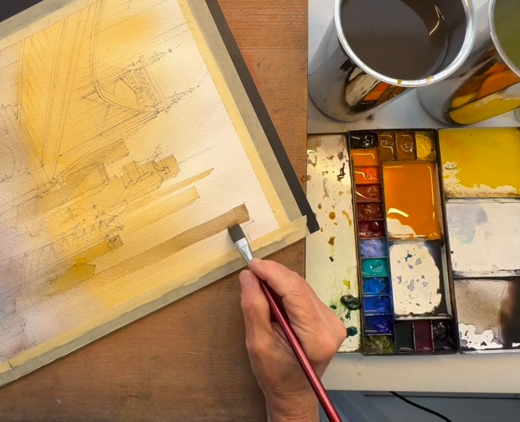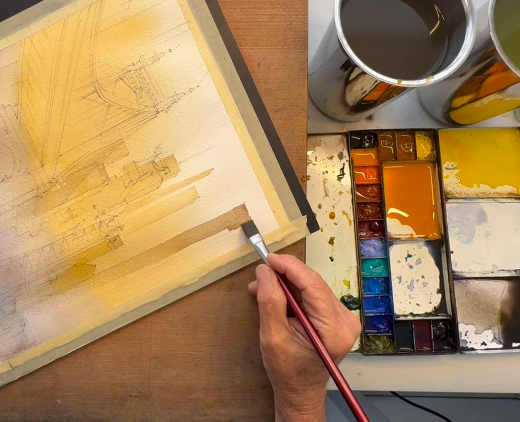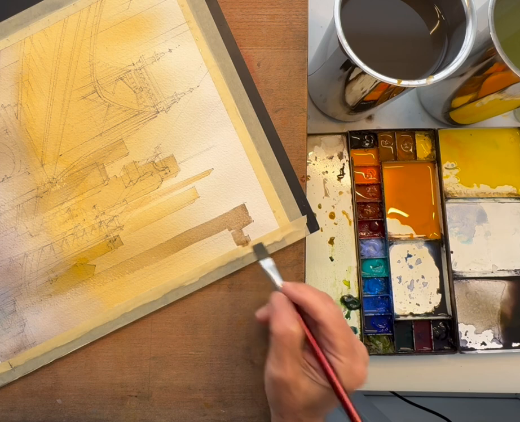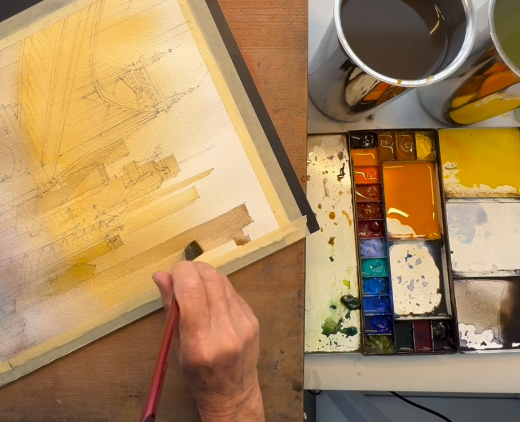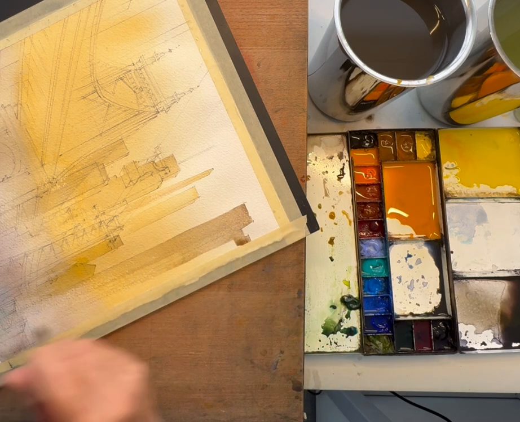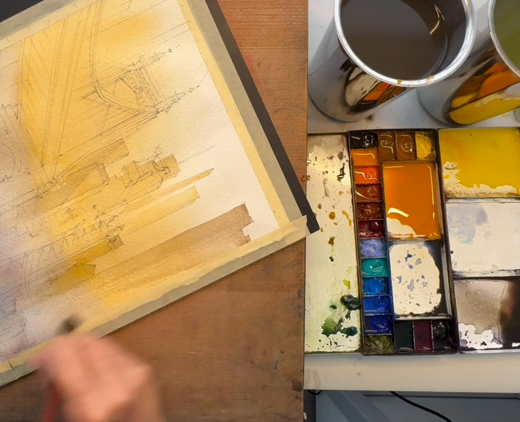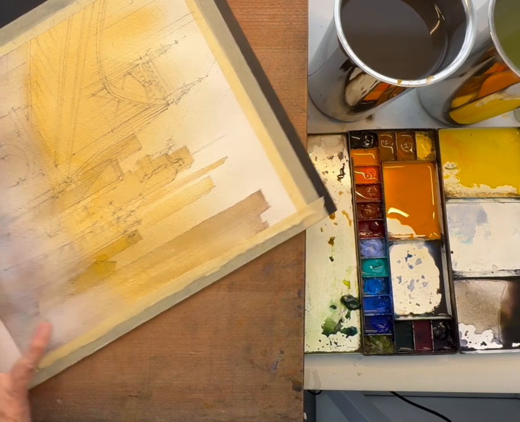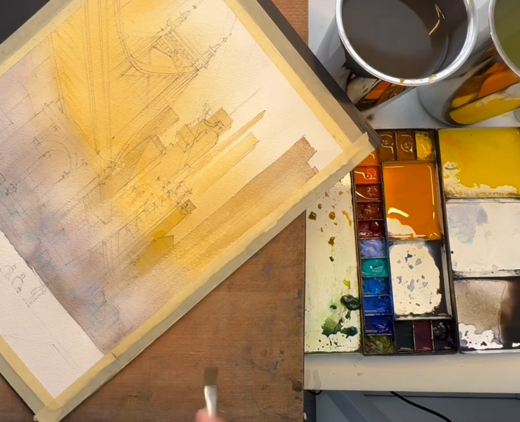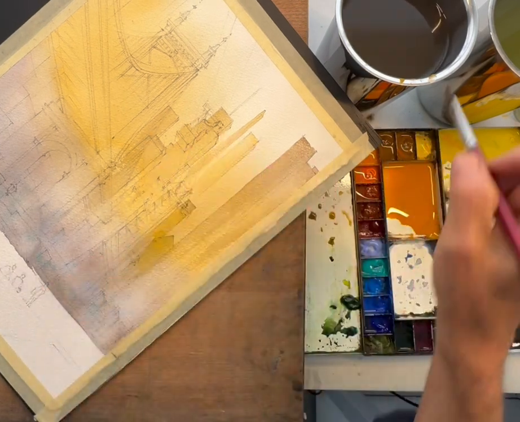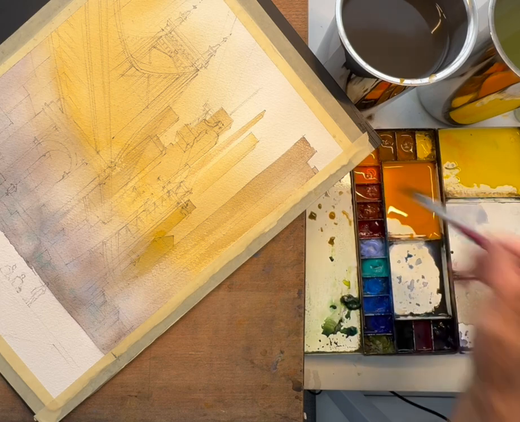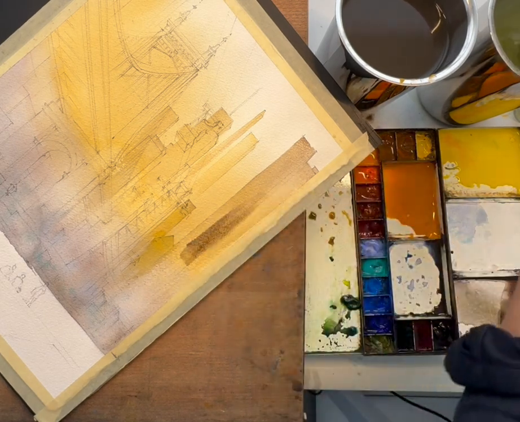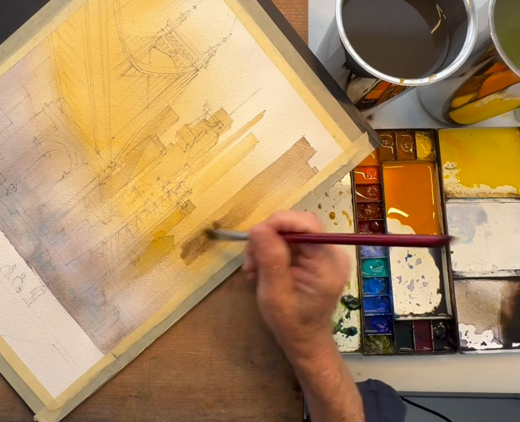So I'm trying to just use very simple brush marks to show, as I said, a little bit of definition and clarity at the top, and then allow these shapes to just feather out as they come down. I do know overall this is going to want to be darker though, so I'll try to at least begin to address that now.